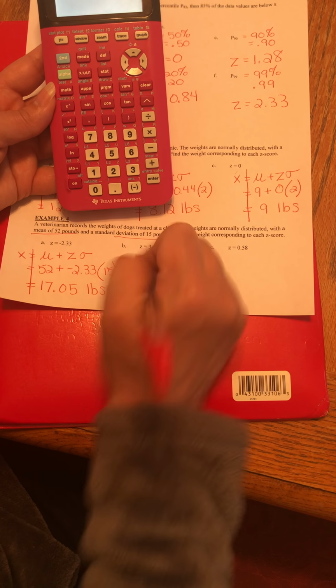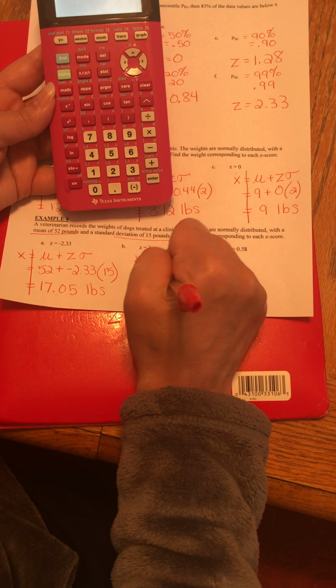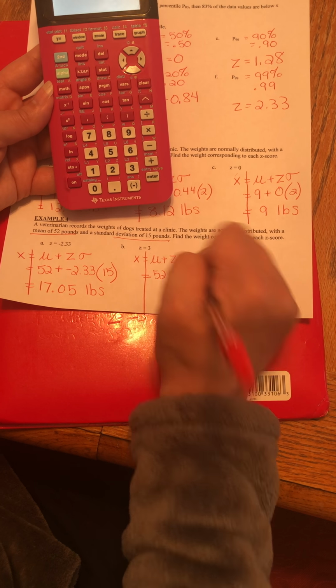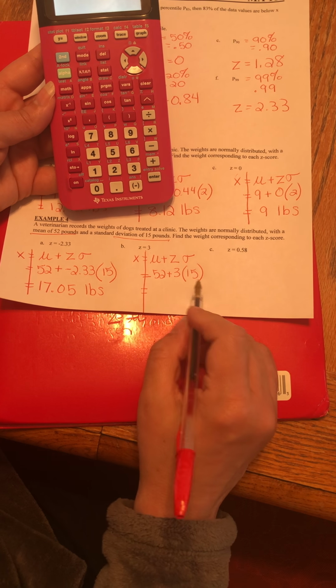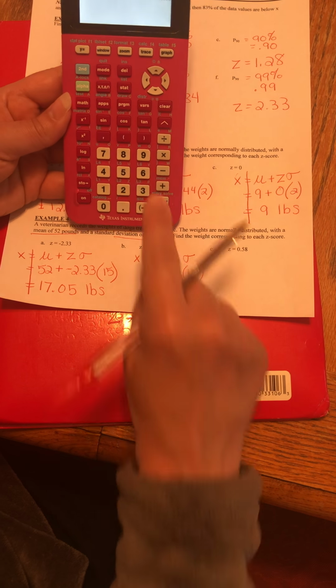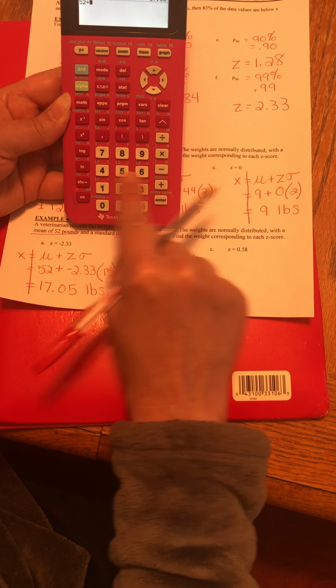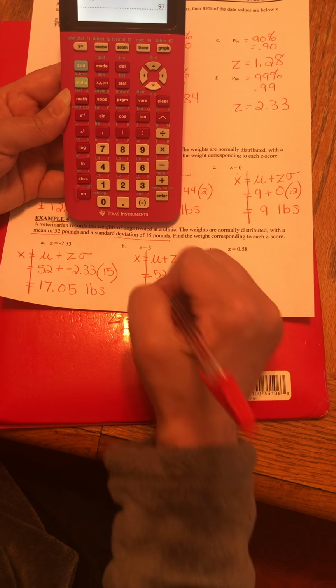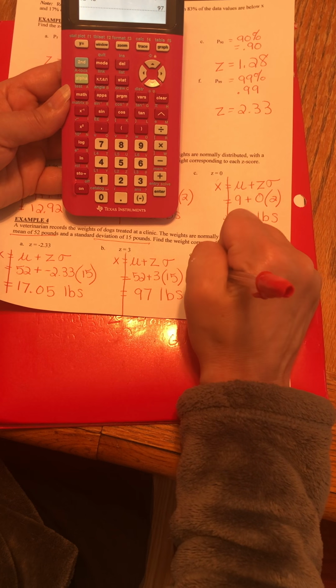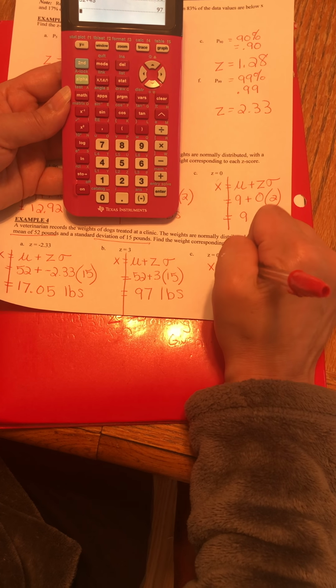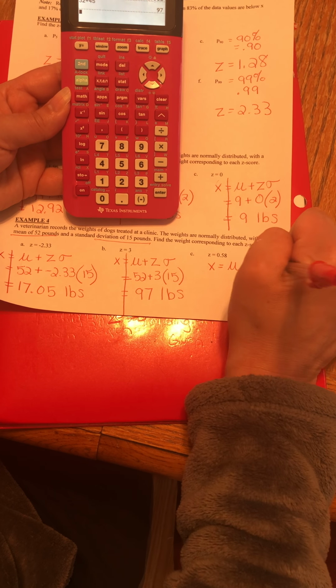The next one, X equals mu plus z sigma. The mu, the mean, is 52. The z is 3, and the standard deviation is 15. 3 times 15 you should know is 45, so you're just doing 52 plus 45, and your answer is 97 pounds.